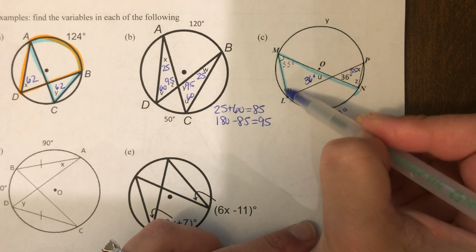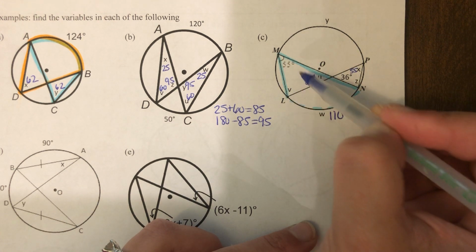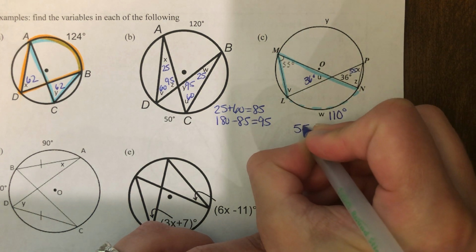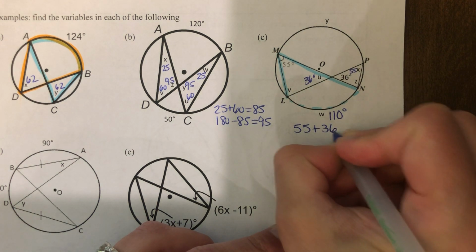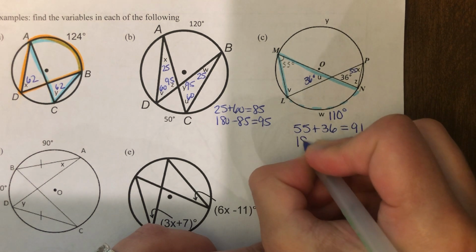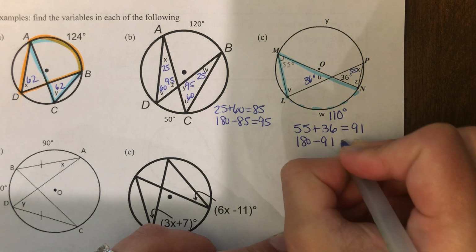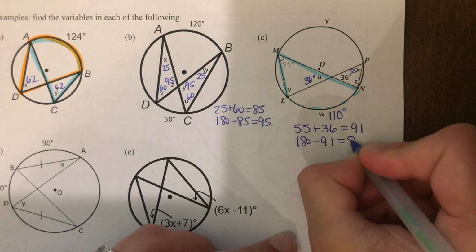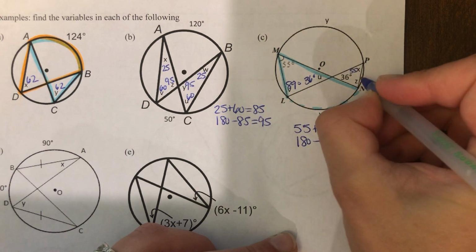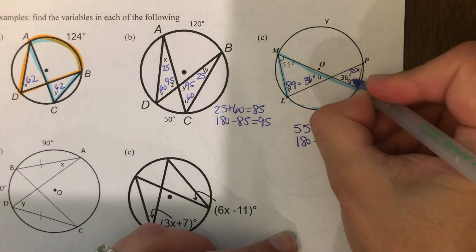Now I see a triangle, 180 degrees. I have 2 of the pieces missing the third, so I'm going to add them up and subtract from 180. So that's 91. We get 89. They're the same triangles, so I'll put 89 in both spots.